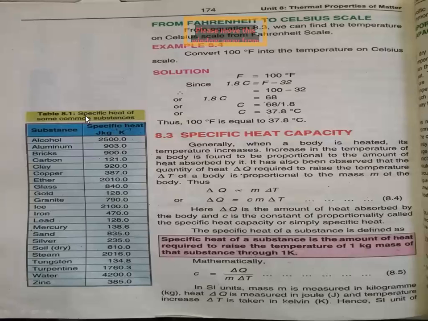So I will explain specific heat capacity to you. These are the specific heat capacities of different substances, for example in table 8.1, the specific heat capacity of some common substances. For example, the specific heat capacity of alcohol is 2500 joule per kilogram per Kelvin. This is the unit of specific heat capacity. Similarly, aluminium has a specific heat capacity of 903 joule per kilogram per Kelvin.